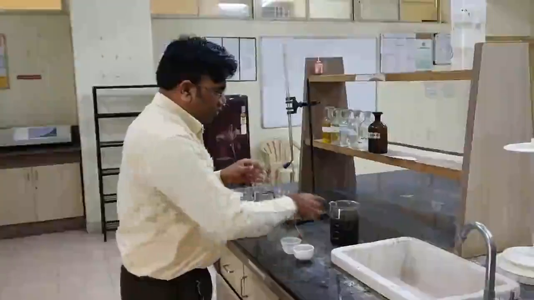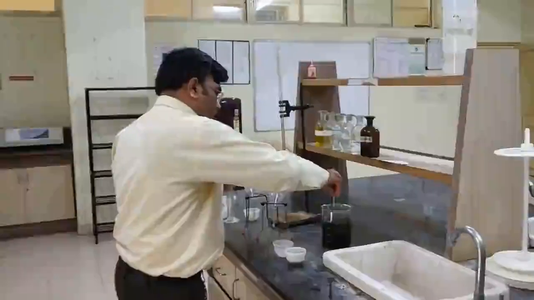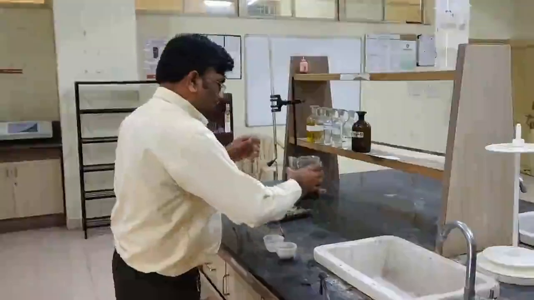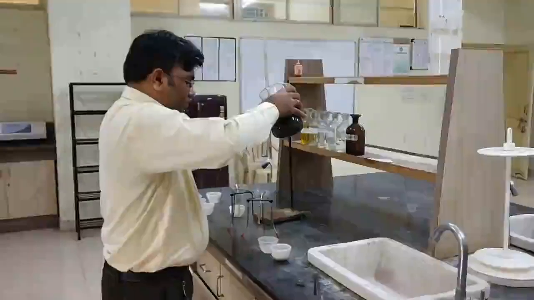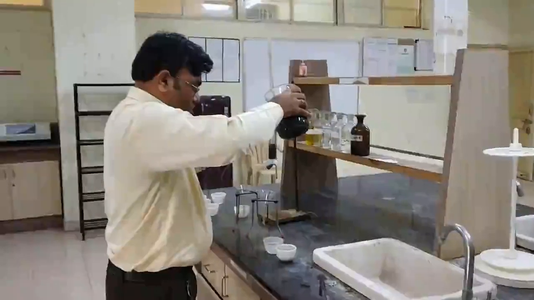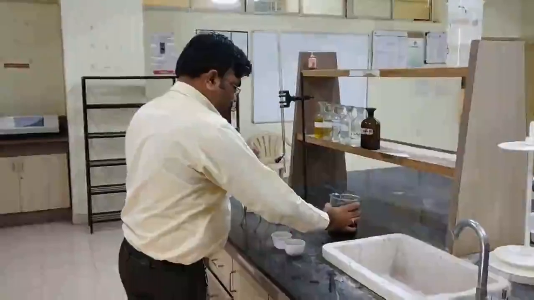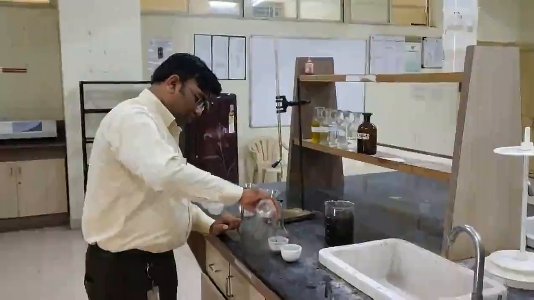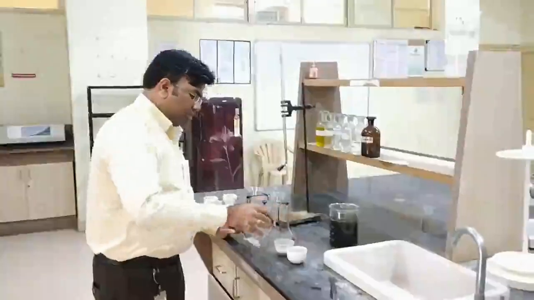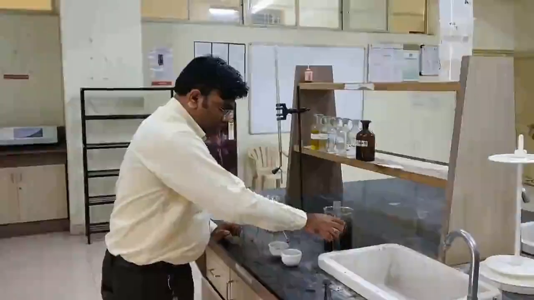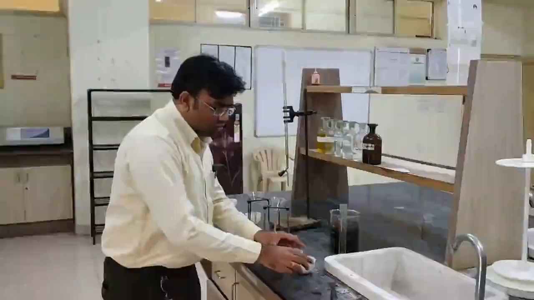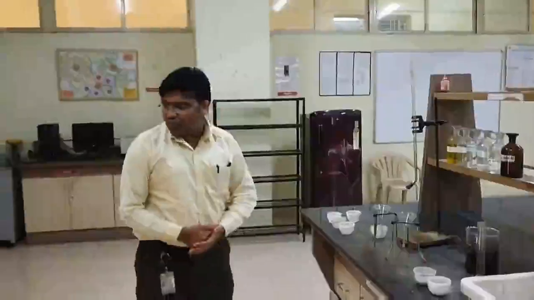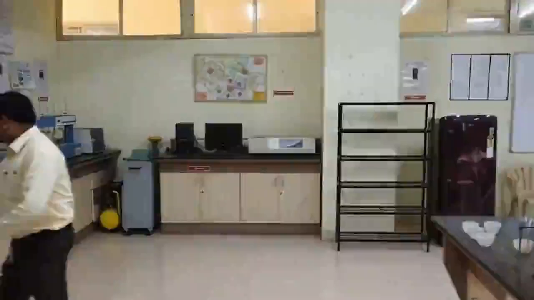Similarly, I will be measuring the sample after stirring. 25 ml of sample is to be measured, and it will be put in the crucible A. Now these are the samples which are ready for the determination of the total solids. So we are going to perform the experimentation of the total dissolved solids as well.